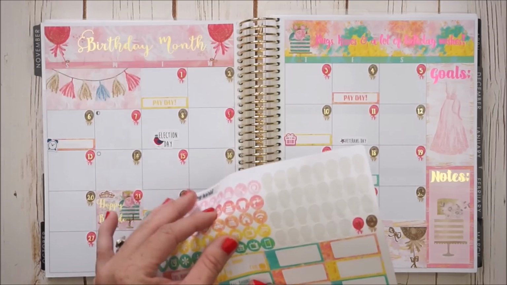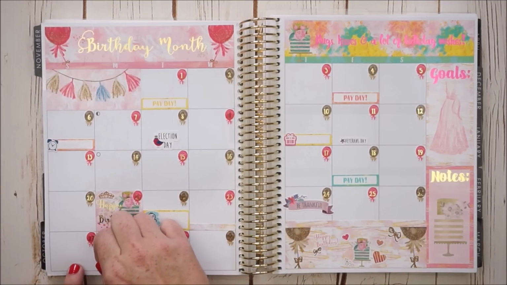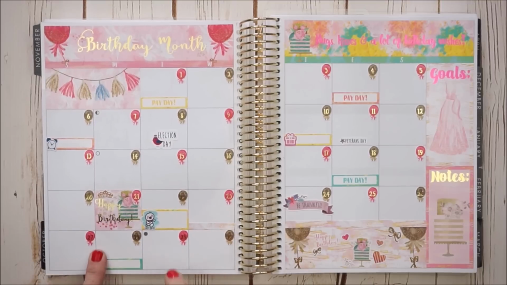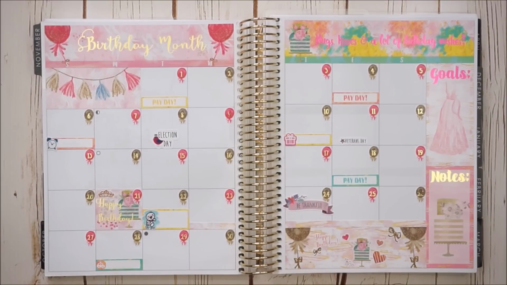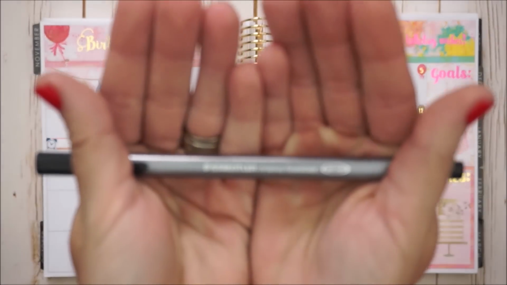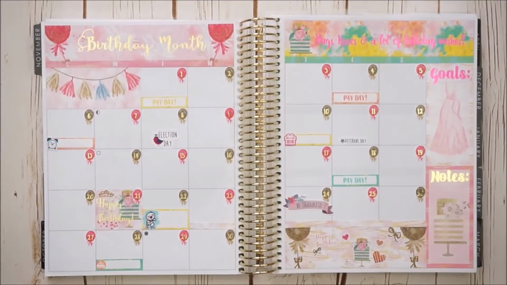I kind of want to take this orangey shade, and then I could write that in. And I'm going to go ahead and just write in the few boxes that I do have by using my Staedtler Triplus Fineliner pen. I'm going to go ahead and do that now.